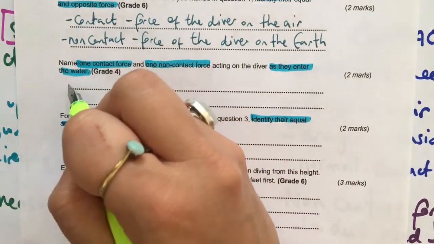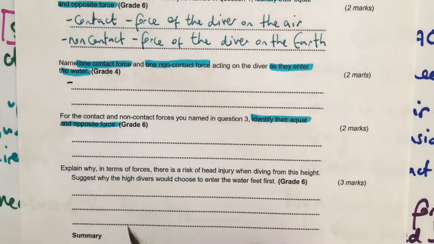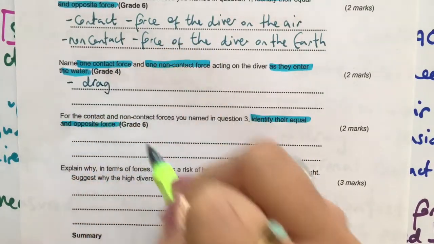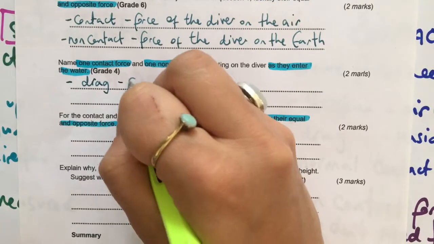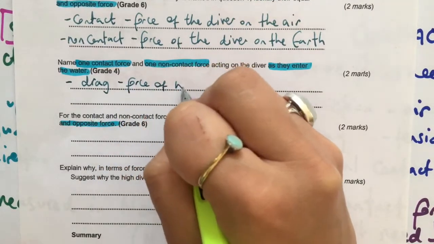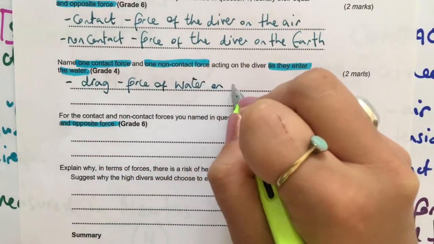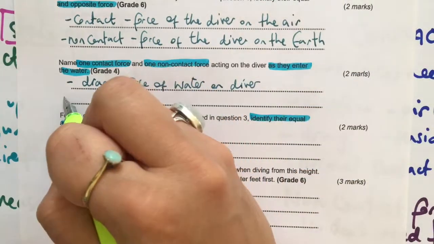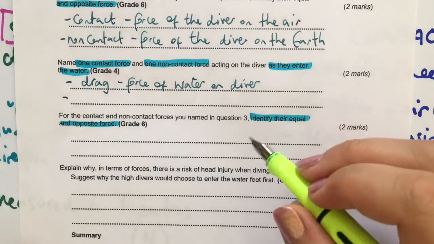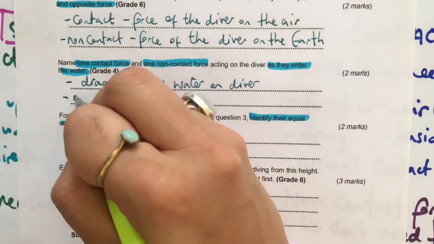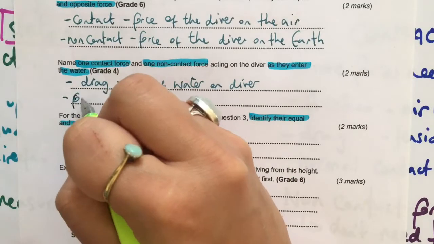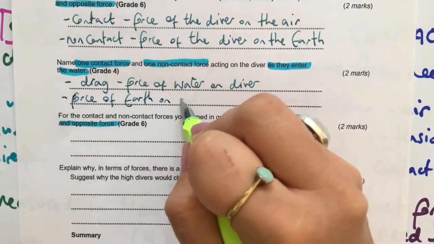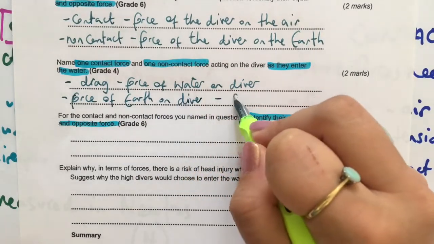So the contact force as they enter the water, we could call it drag, which is the force of the water on the diver, so it's like water resistance really. And then a non-contact force, it's still going to be gravity. So the force of the earth on the diver.